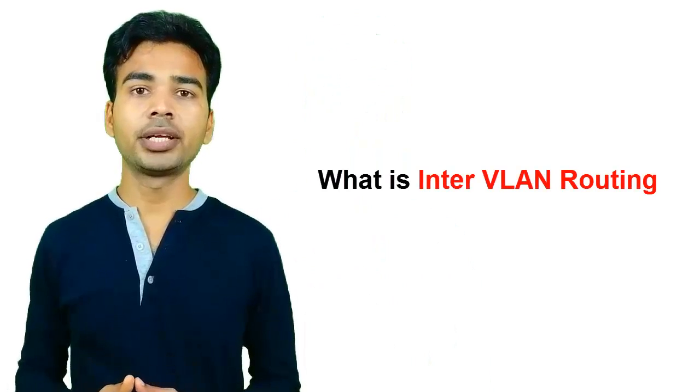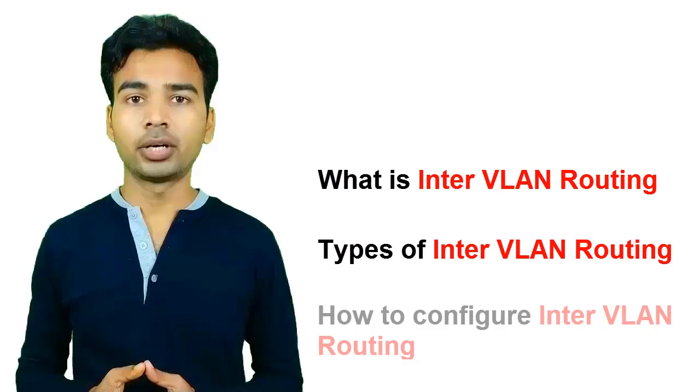In our previous video, we have learned what is virtual LAN, what is virtual LAN trunk and how to configure them. In this video, we are going to learn what is inter-VLAN routing, different types of inter-VLAN routing and how to configure them.